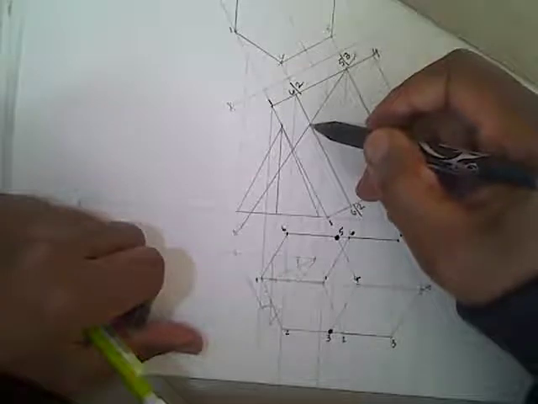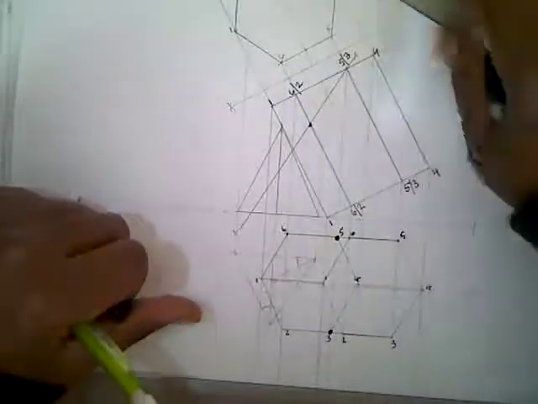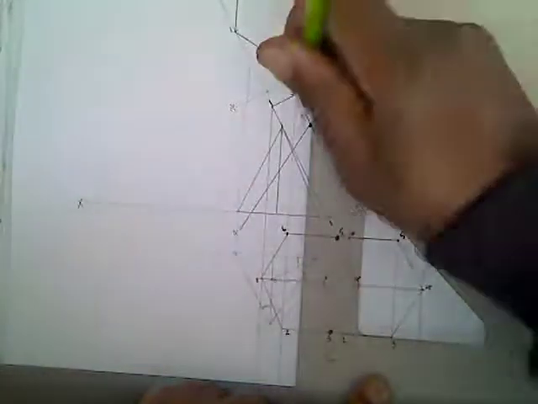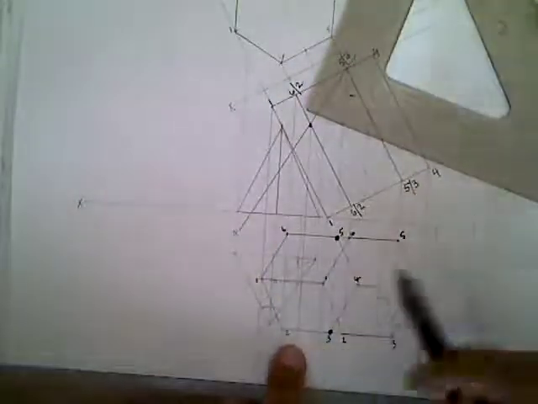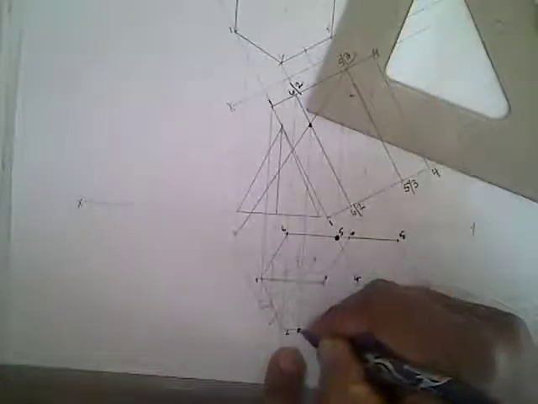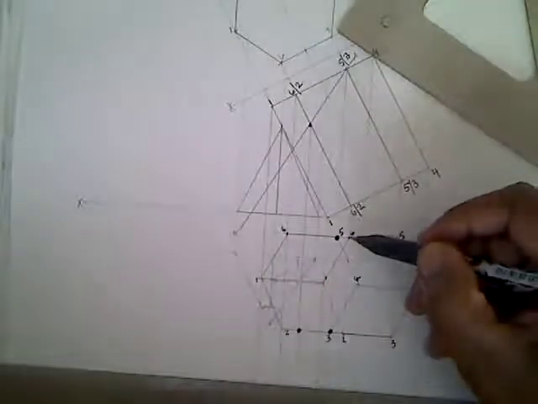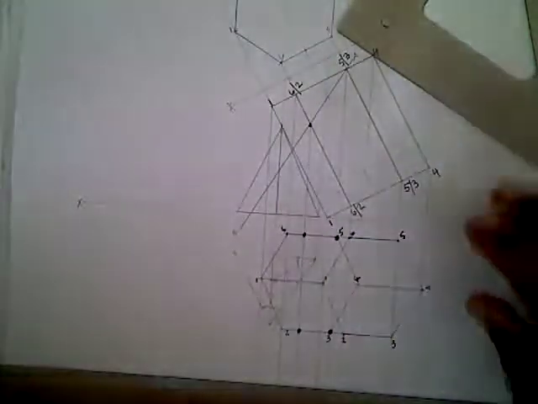6 and 2 are cut here. Where is my cut? Yeah, 6 and 2 are cut here. There is my 2. It is cut here. From 2 here, it goes up, it's cut here. And 6 starts here and goes up, it is cut there. Right?